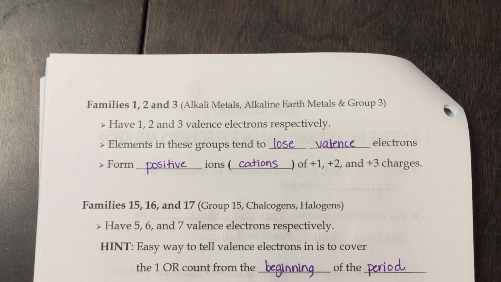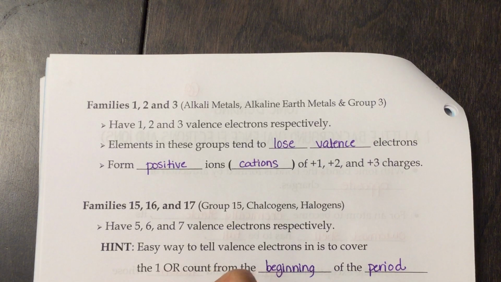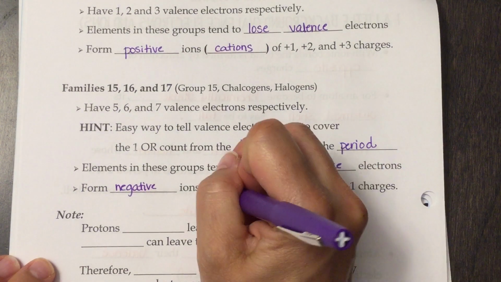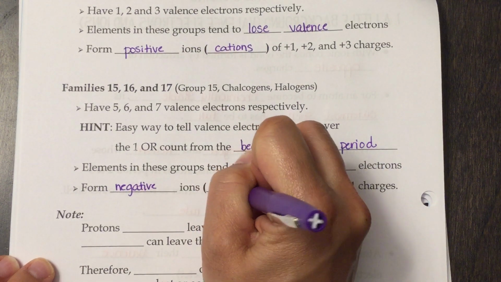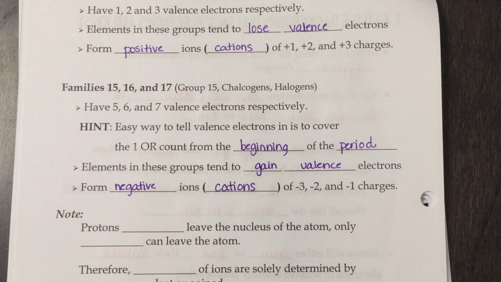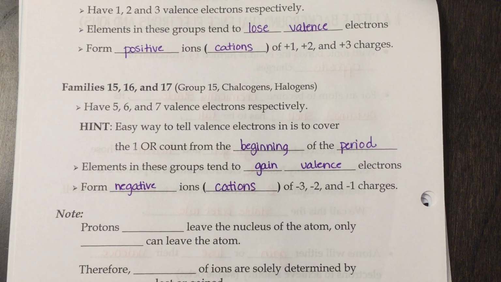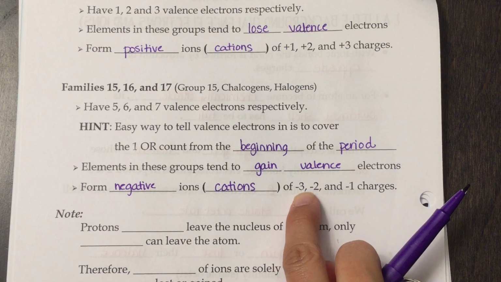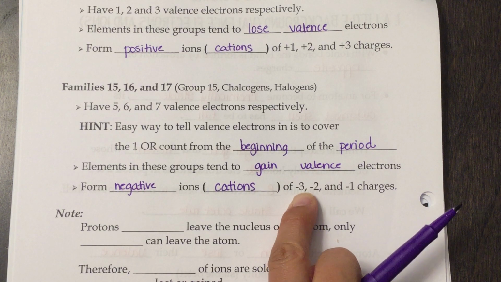They form negative ions, or anions. And if you called it cations, don't worry, it's not a big deal. Group 15 needs 3.